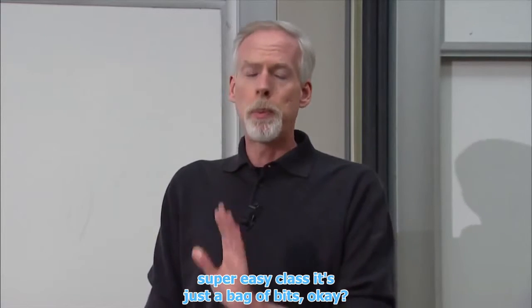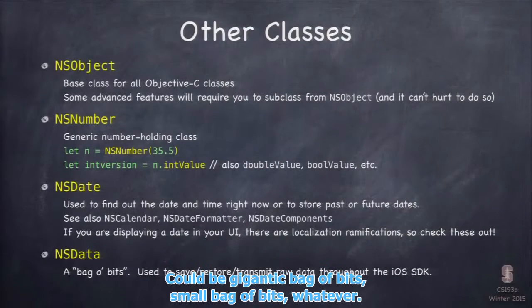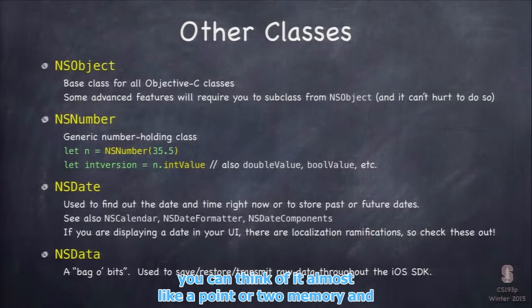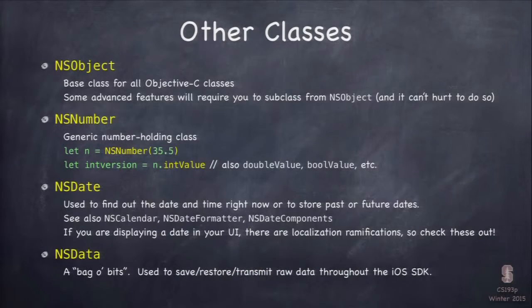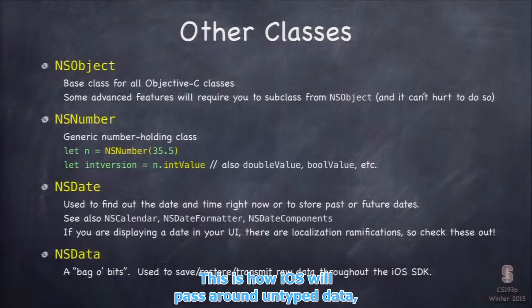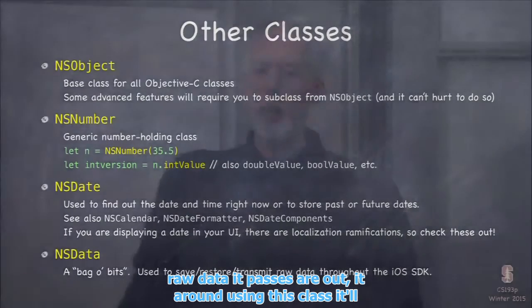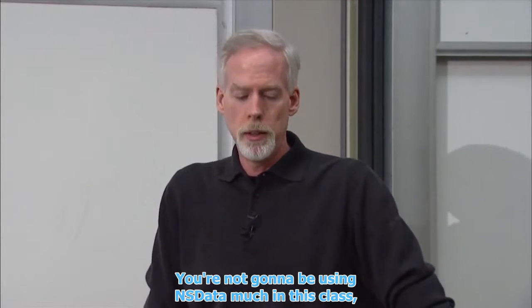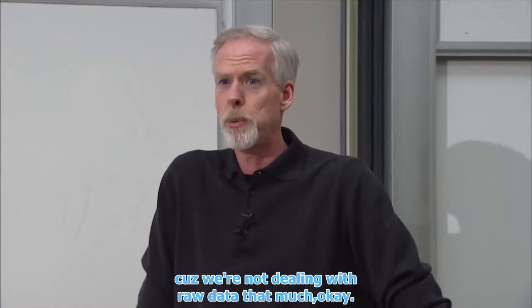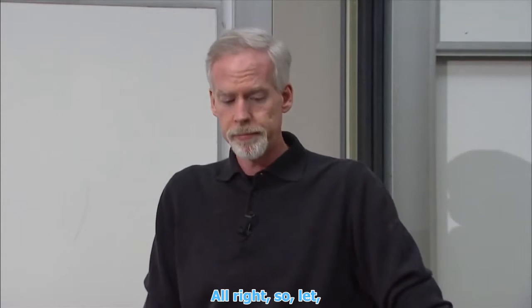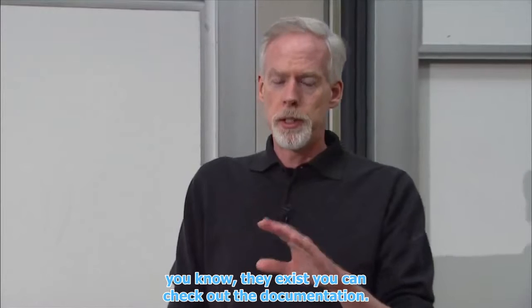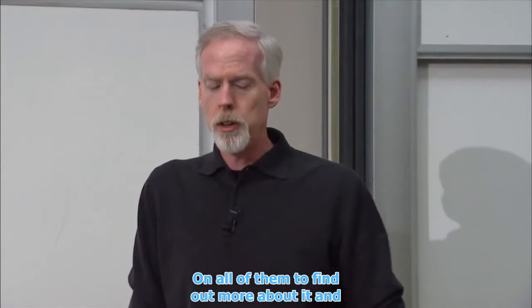There's NSData, a super easy class. It's just a bag of bits. Could be a gigantic bag of bits, a small bag of bits, whatever, but it's just untyped data. You can think of it almost like a pointer to memory, and you just don't know what's in there. This is how iOS will pass around untyped, raw data. It passes it around using this class. It'll be obvious when we start using this what it's for. You're not going to be using NSData much in this class because we're not dealing with raw data that much. All right, so I just wanted to mention some of those classes so you know they exist. You can check out the documentation on all of them to find out more.